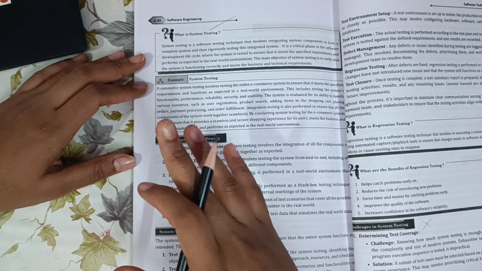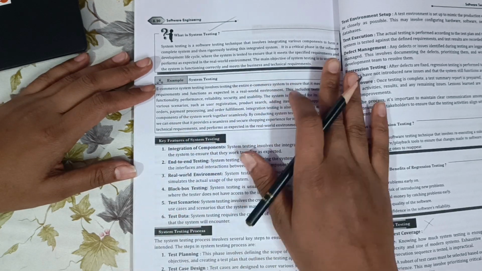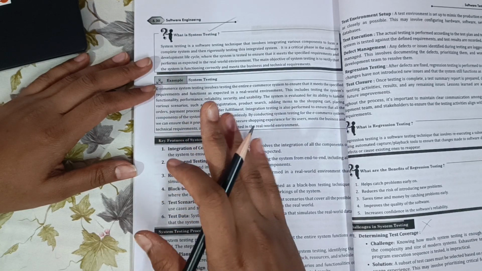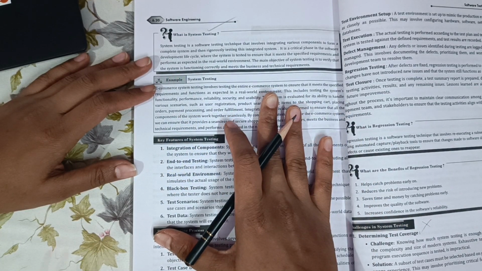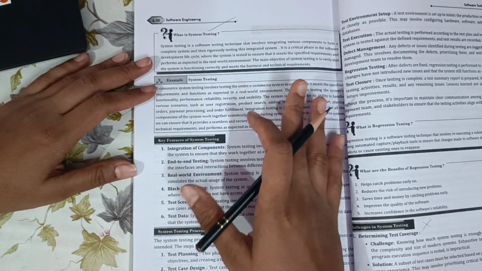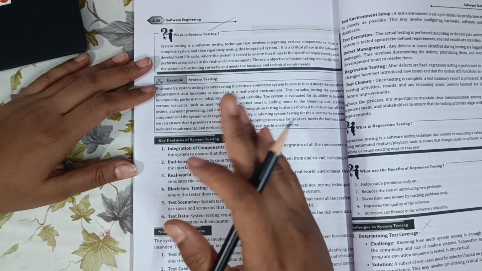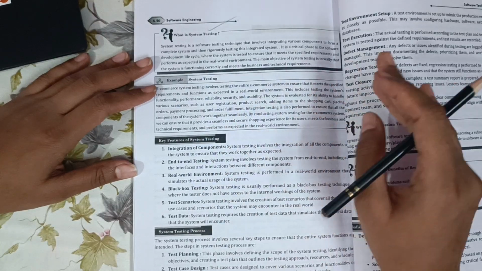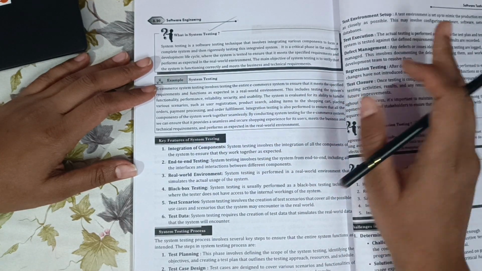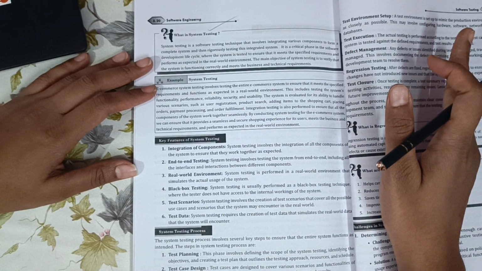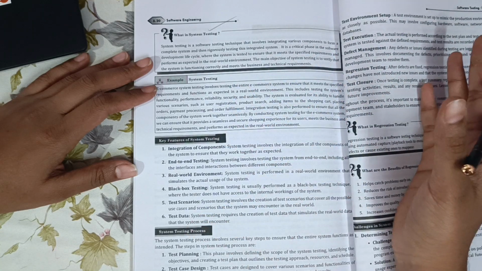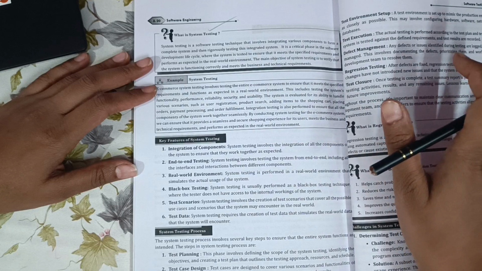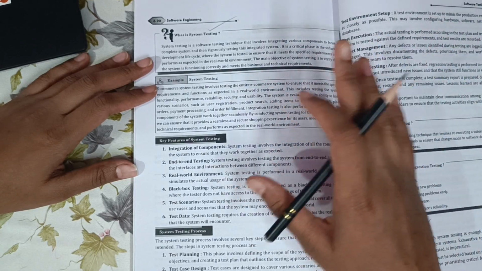Take the example of Facebook. First, you test the login page, right? And then once the login is successful, based on whatever input data you give, that is the username and password, it moves on to the next page. And then whatever modules you see there, whatever functionalities you see, you'll be testing everything.